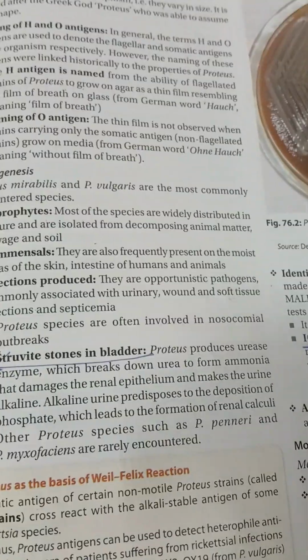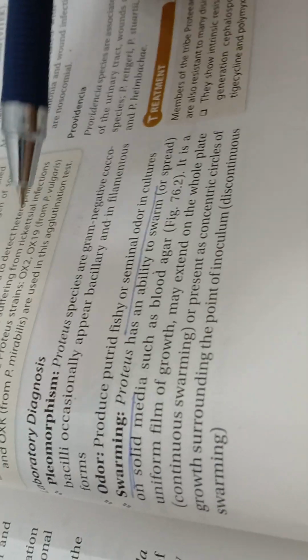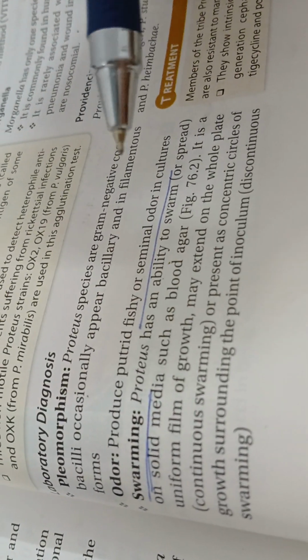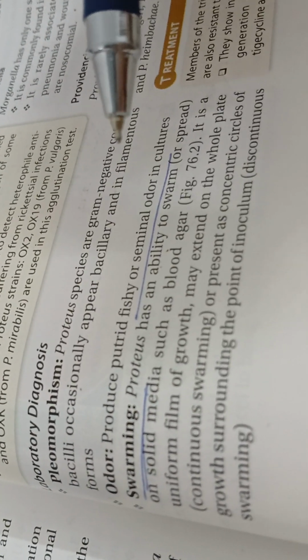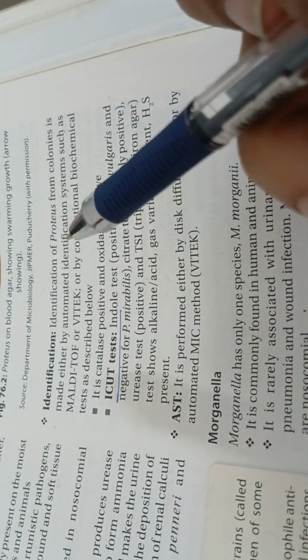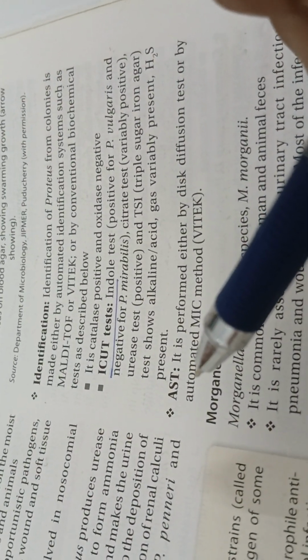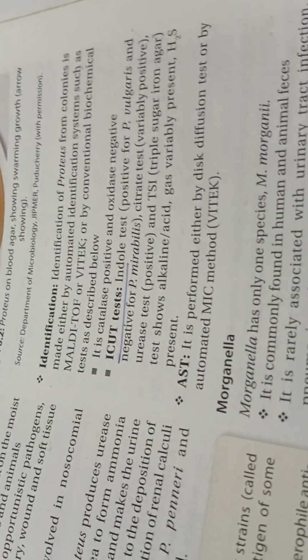Okay. Then laboratory diagnosis. See, it is pleomorphism, which we had already discussed. Odor: they produce a fishy or seminal odor. Swarming: Proteus has the ability to swarm on solid media such as blood agar. Identification of Proteus from colonies is made either by MALDI-TOF or Vitek test. AST is performed by either disk diffusion test or by automated MIC method.